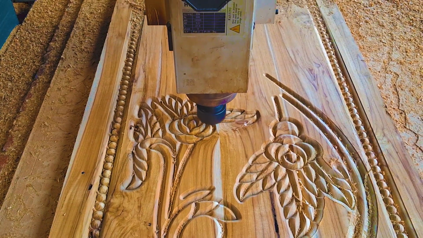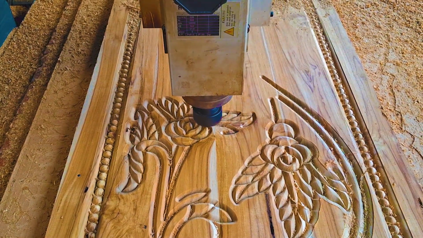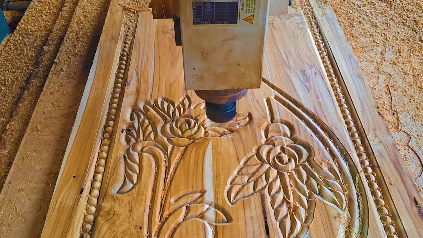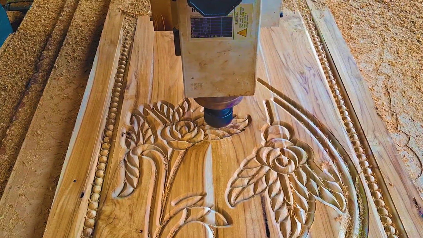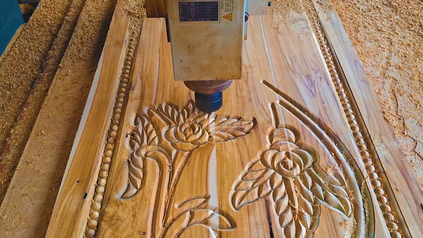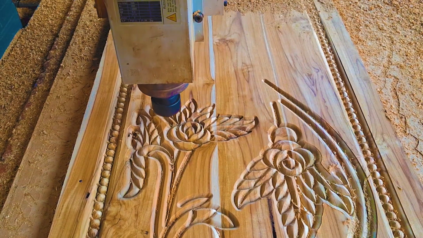In the first pass, the machine only cuts the outline of the design, the outer part of the flower, and the outline of the leaves. At this time, the smell of wood is spreading, and fine dust is swirling in the air. A dust collector is set next to the machine to keep the workspace clean.